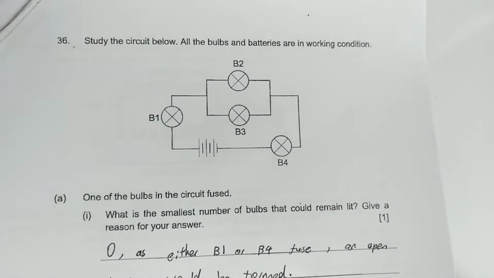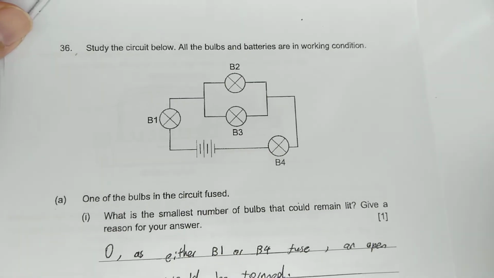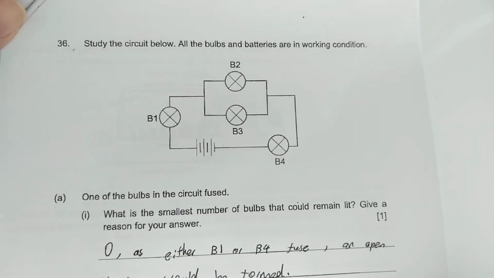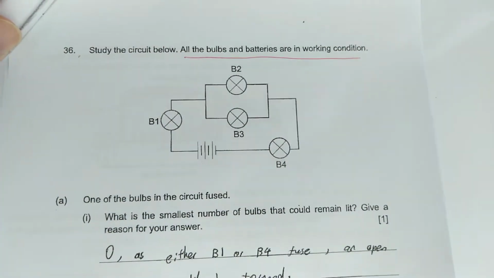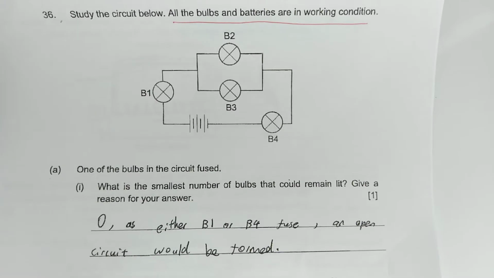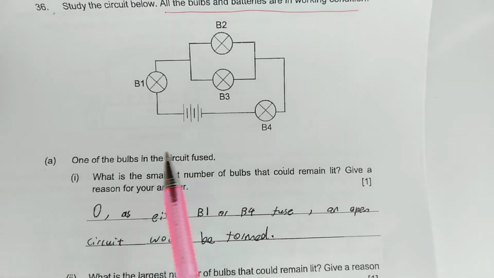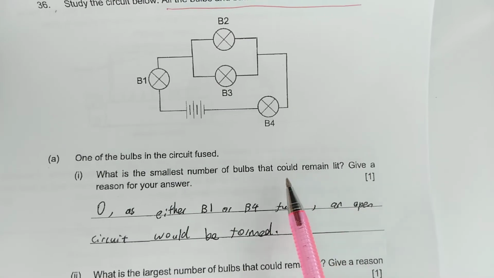Okay, let's go on. Electrical system. A lot of life science questions. Study the circuit below. All the bulbs and batteries are in working condition. So no answers can be about, oh, the bulb has fused or is spoiled or whatever, unless they tell you so. One of the bulbs fused, you're not sure which one. What's the smallest number of bulbs that could remain lit? Give a reason for your answer.